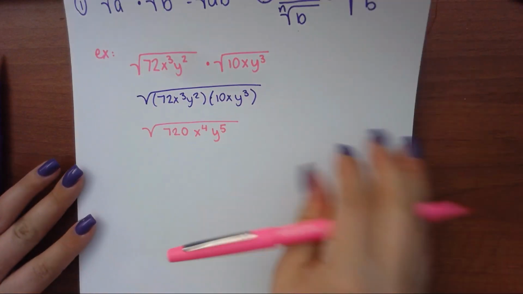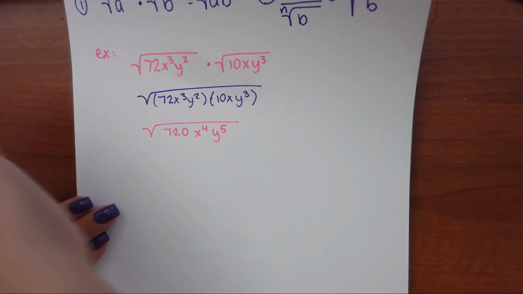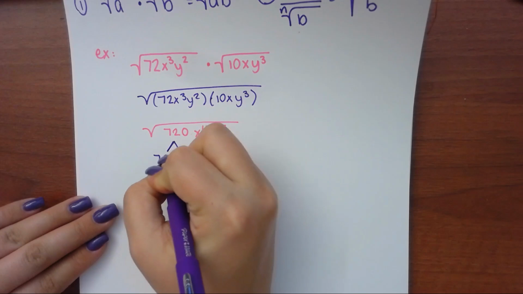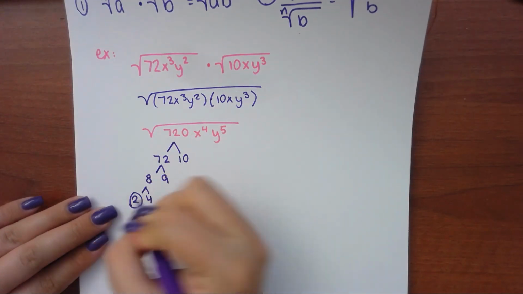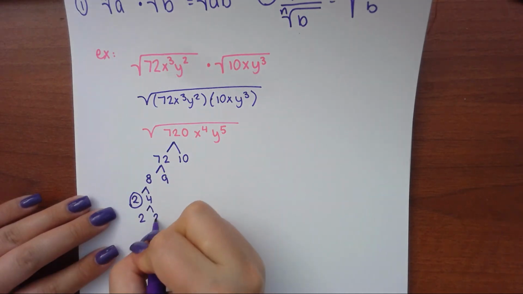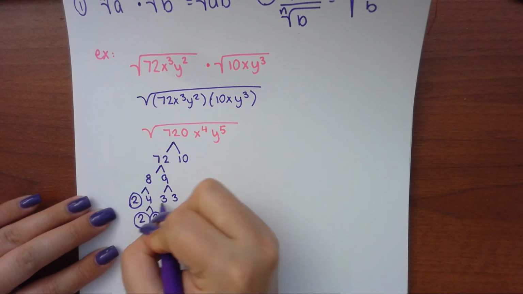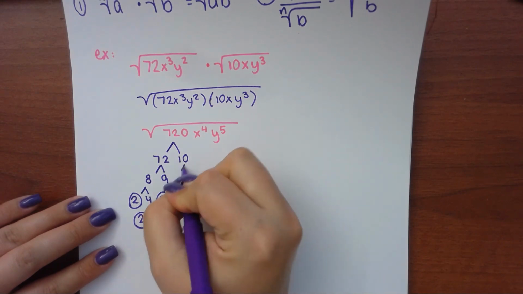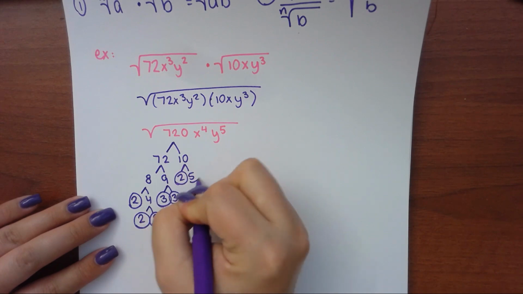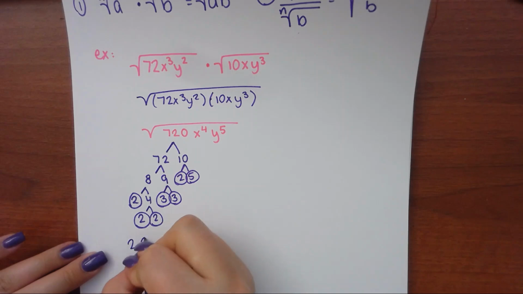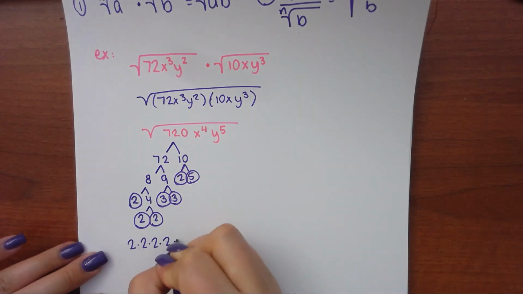And to simplify this one, we're going to make a factor tree for 720. Mine was 72 and 10. Factors of 8 were 2 and 4. 2 is a prime number. And 4 was 2 and 2. Factors of 9 were 3 and 3. And factors of 10 were 2 and 5. So I have quite a few factors here. Remember, we write them out: 2 times 2 times 2 times 2. I have four 2's, two 3's, and one 5.